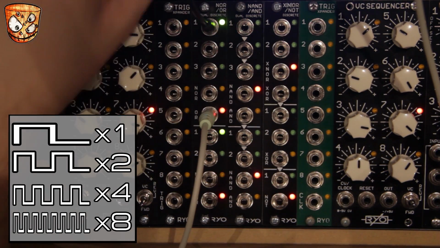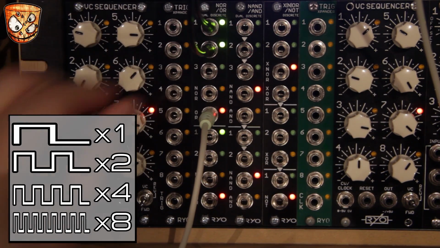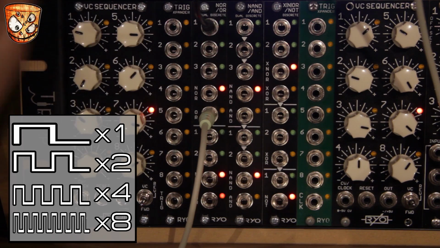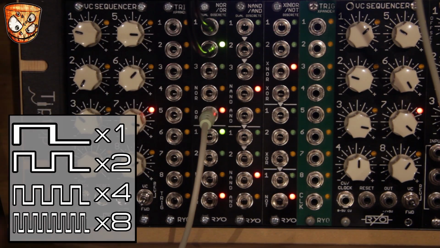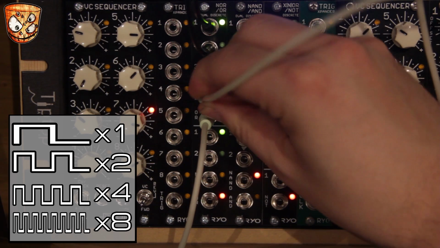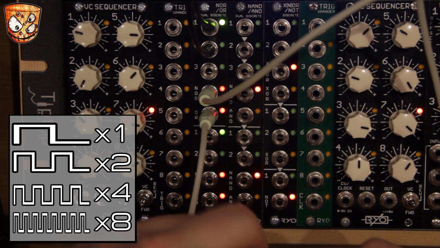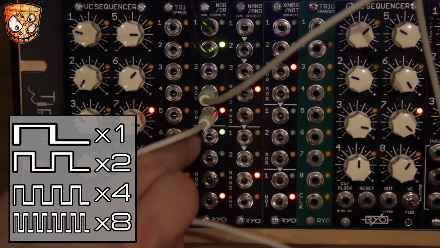I'll change this to a ×4 clock. And a ×1 clock. And we're still getting that snare perfectly in between. Taking my bass drum trigger and using the second OR or NOR for that sound. The output of the OR is normal to the first input of this gate.